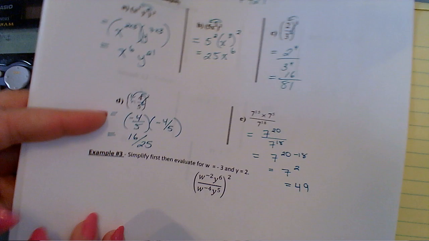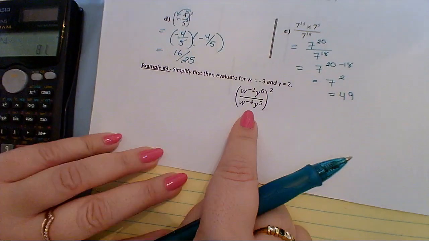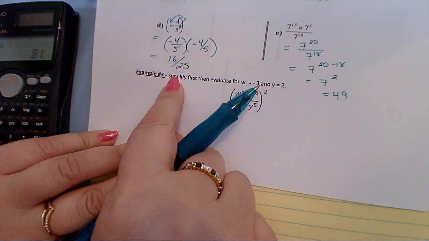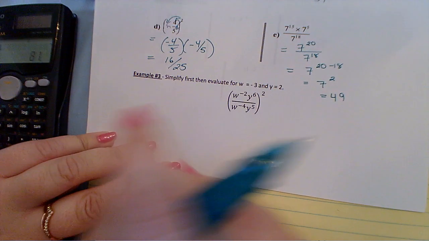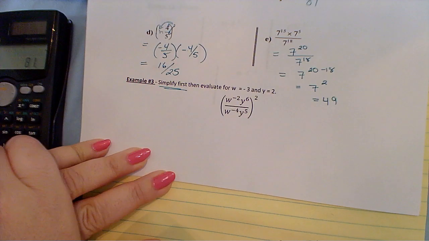All right, some questions in your homework are going to look like this, where they ask you to simplify and then evaluate for certain values that they give you for the letters. Do not sub in first. You simplify first. So you have to use your exponent laws to clean this up first. So what I suggest you do is one of two things.